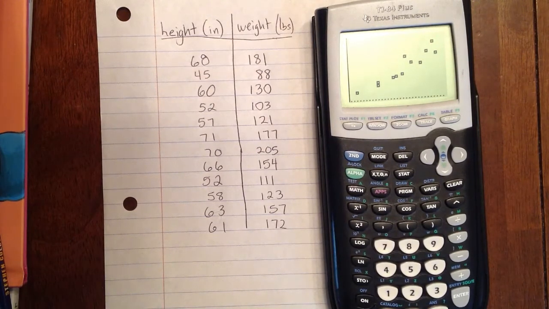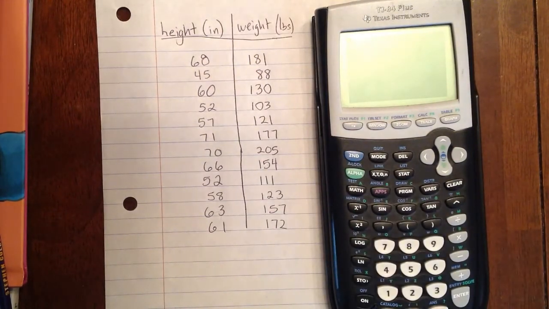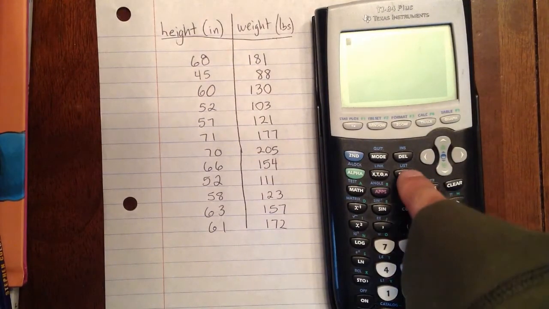So now that we know how to put stuff into list 1 and list 2, and we know how to plot that in a scatter plot, now let's look at how to write the least squares regression line, how to find it in our calculator, and how to put it into our function. So let's go ahead and push second quit to go to our home menu. And to do that, we're going to go to stat again.